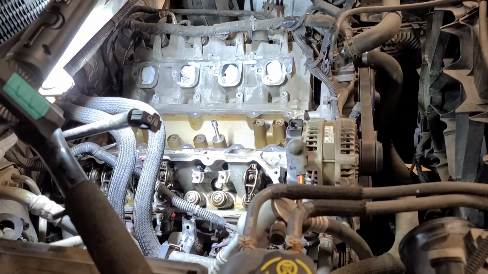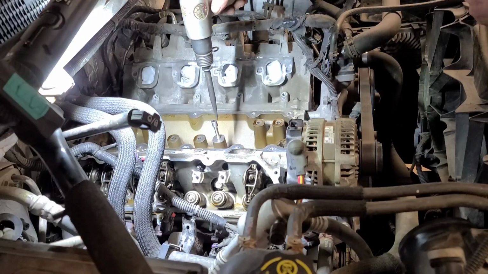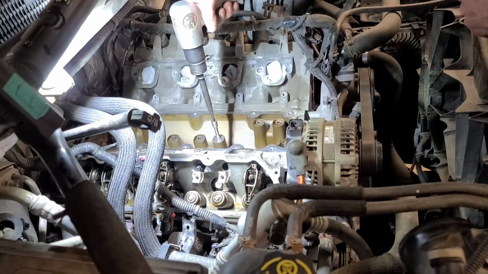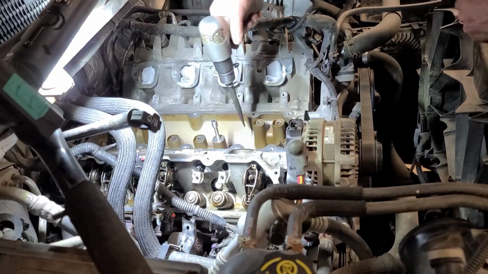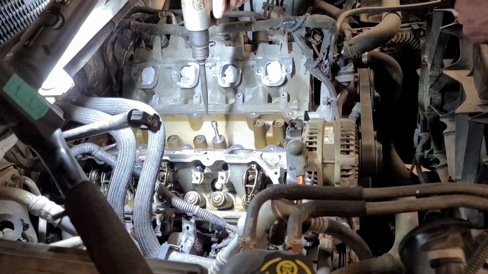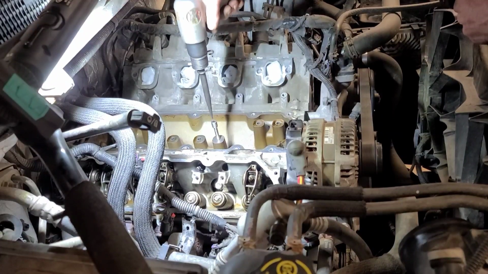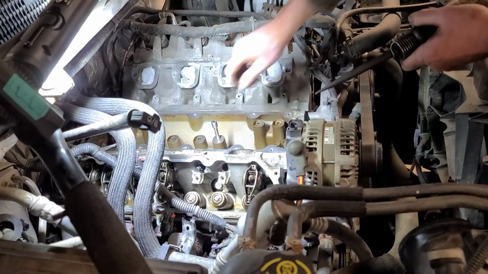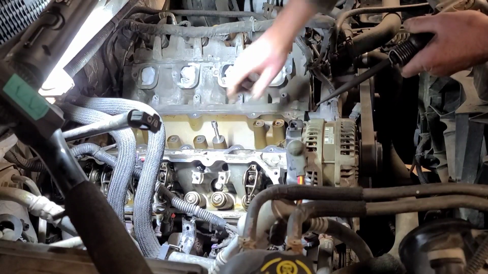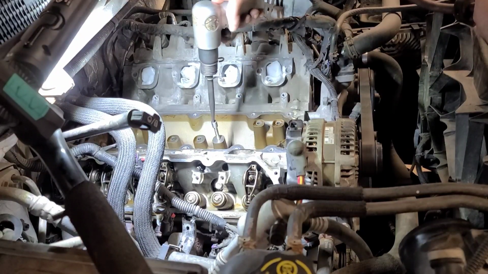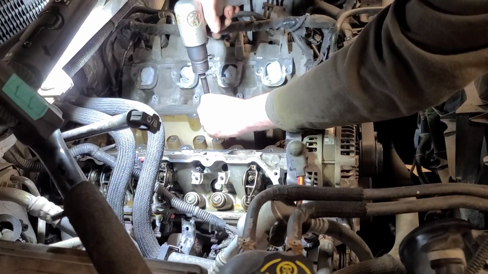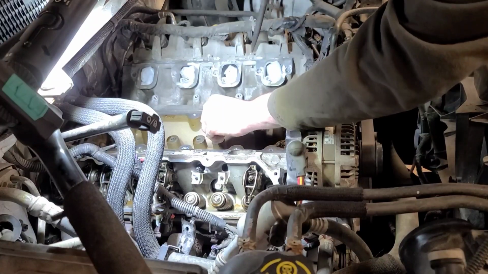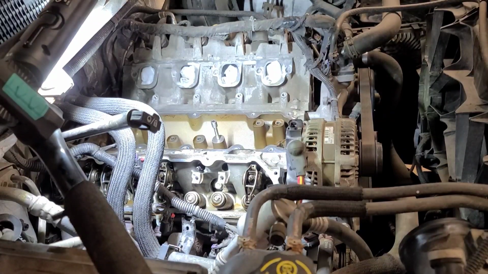One last attempt with a light duty air hammer. Well, so much for that.